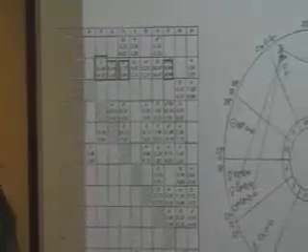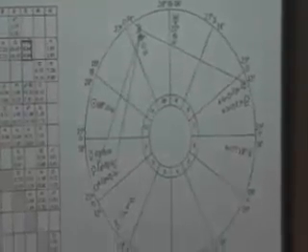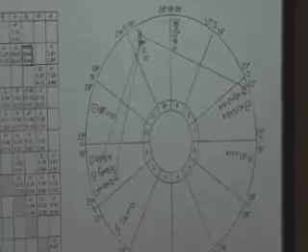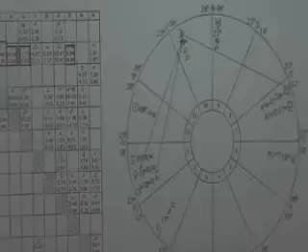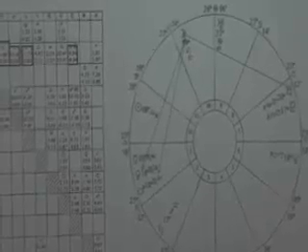So how would you delineate that? How would you set about delineating that? Would you do it from the perspective of the moon? I would, because it's the dominant planet. And what I've discovered is, in an aspect, the more powerful of the 2 planets usually tends to take the lead. It's much like ballroom dancing.